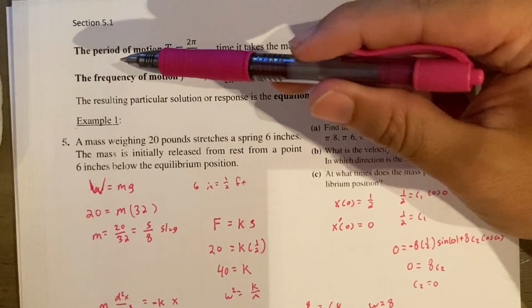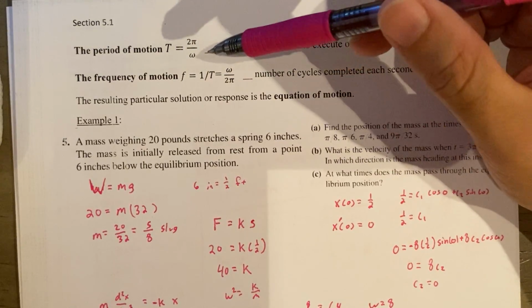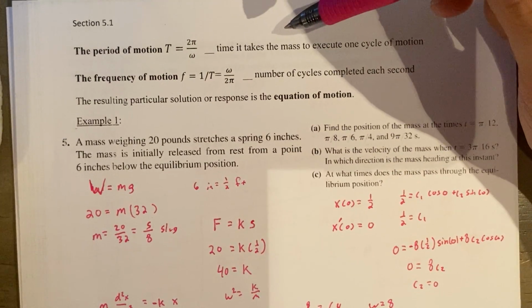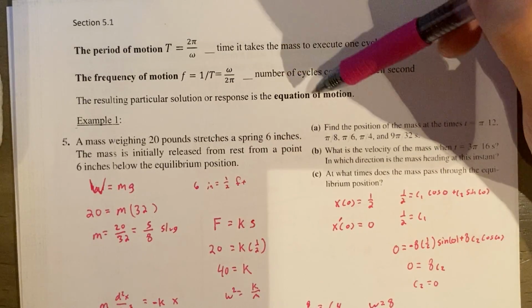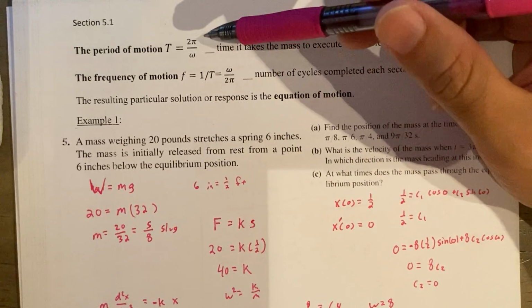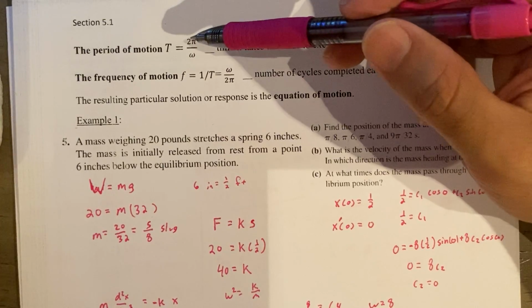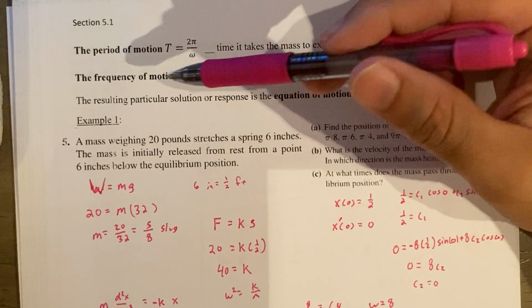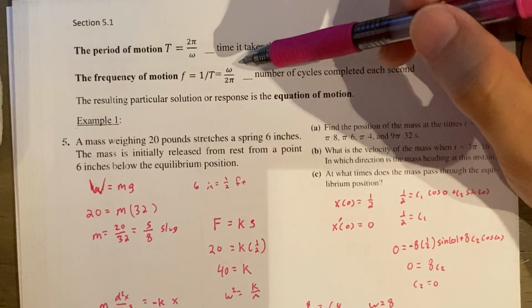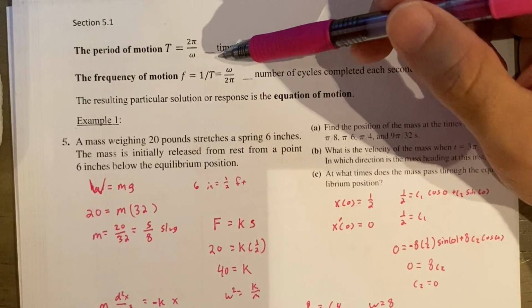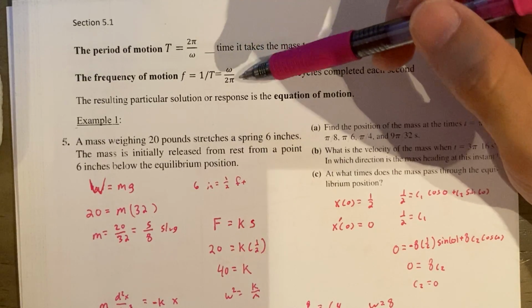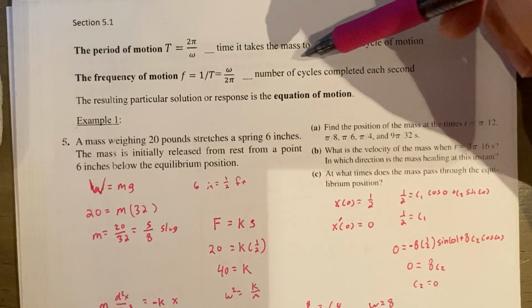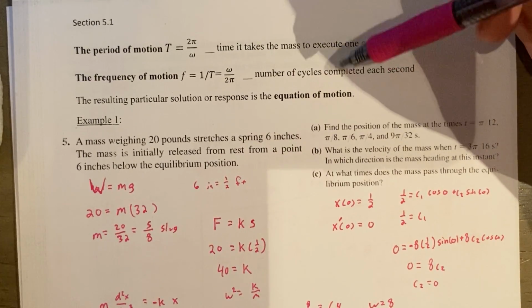If you want to find the period of motion, the time it takes a mass to go through one cycle of motion, that's found by just taking 2 pi and dividing it by omega. And the frequency of motion can be found by taking the reciprocal of our period of motion, which is omega divided by 2 pi. And that's just the number of cycles completed each second.